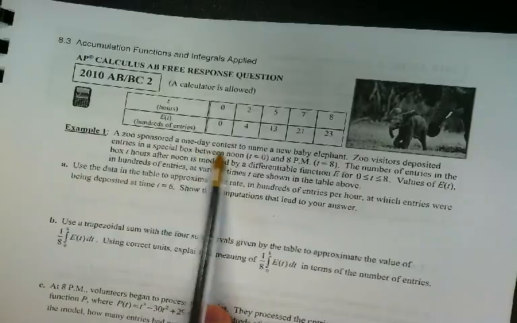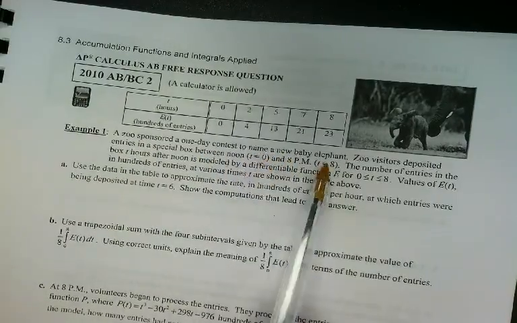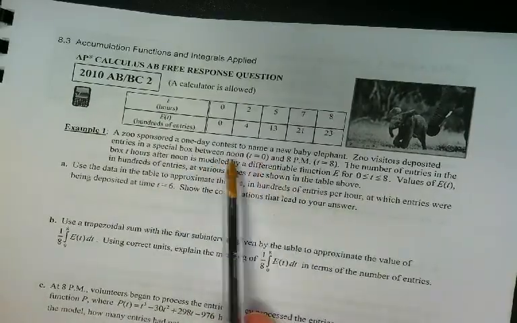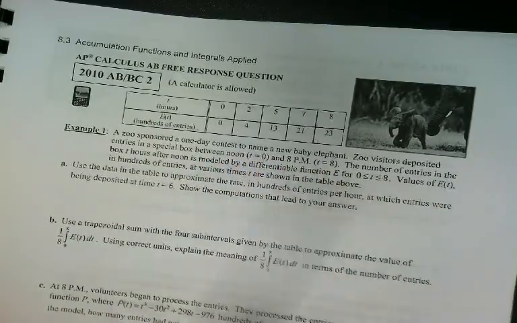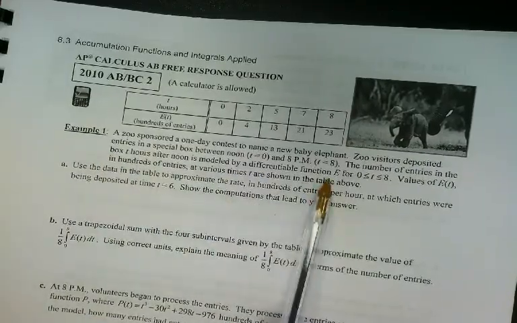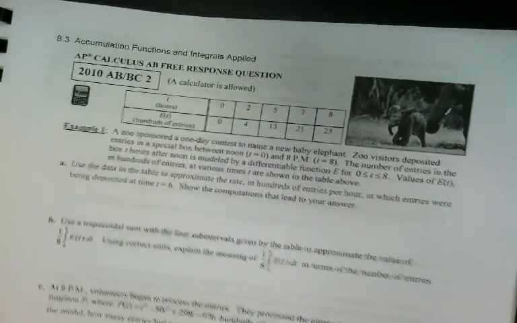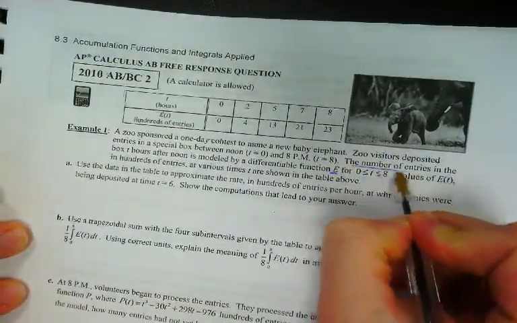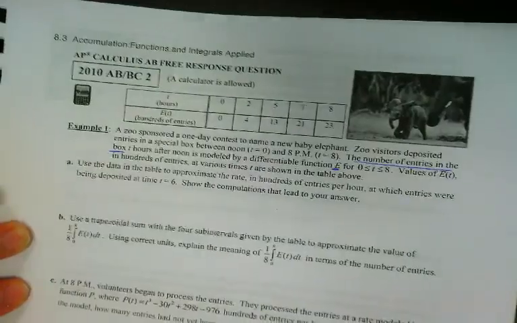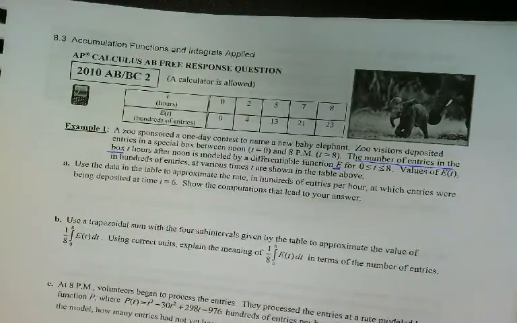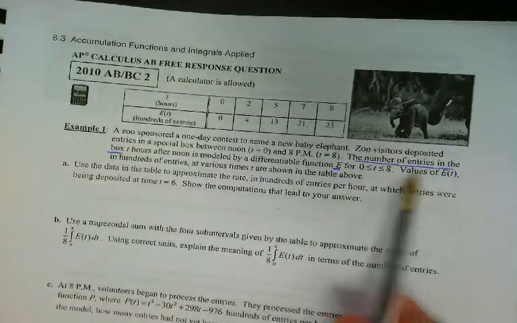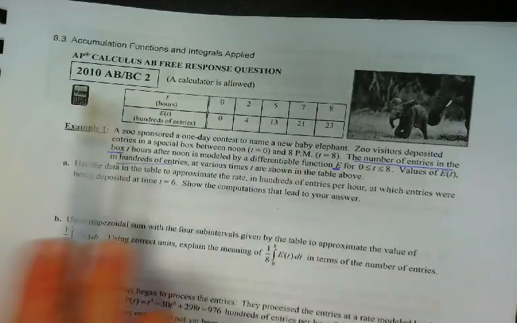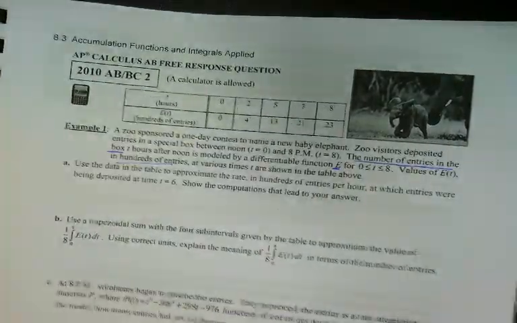Okay, so we have a zoo sponsored a one-day contest to name a new baby elephant. Zoo visitors deposited entries in a special box between t = 0, noon, and t = 8, 8 p.m. The number of entries in the box after noon is modeled by a differentiable function E of t. All right, so we're going to have to talk about the context of the problem, so I just start underlining. E of t is the number of entries in the box. Okay, so that's what this question is about, the number of entries in the box. Values of E of t in hundreds of entries at various times are shown above. So again, E of t is in hundreds of entries, t is in hours.